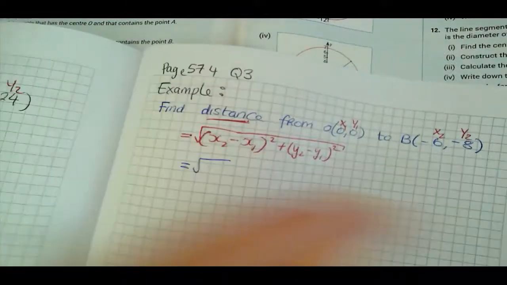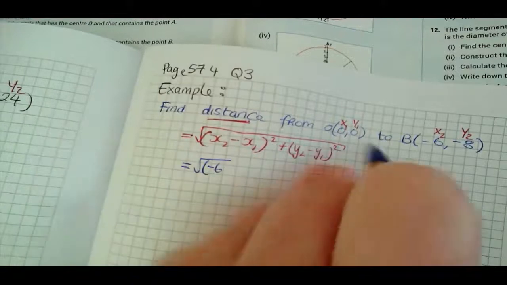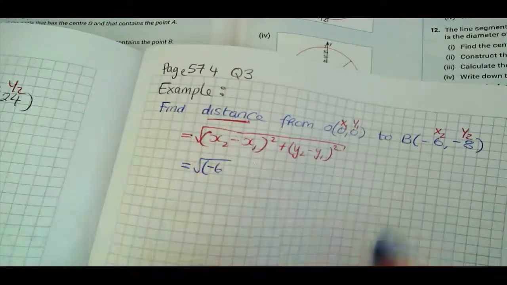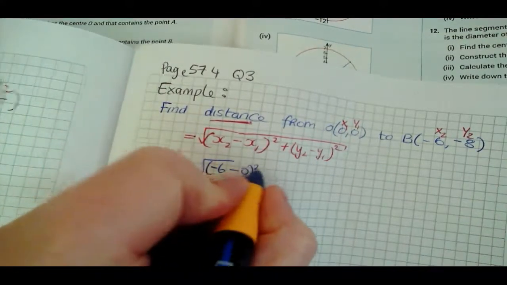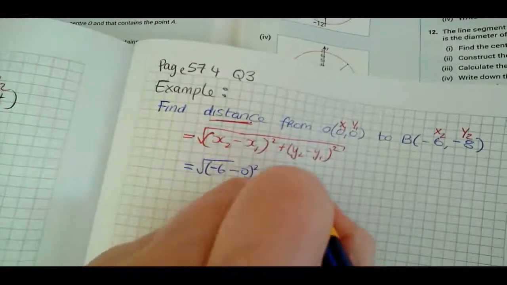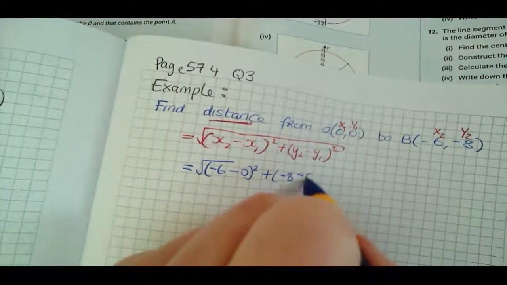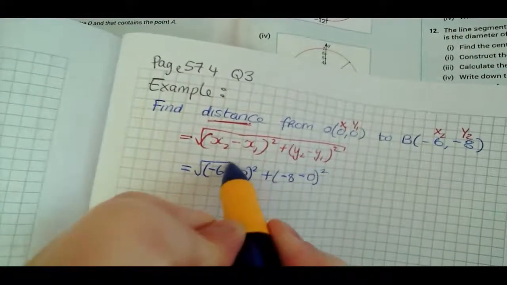So it's the square root of x2, what did I label x2, is minus 6, minus x1, which is 0, to be squared plus y2, what did I label y2? It's minus 8, minus y1 is 0, all to be squared.